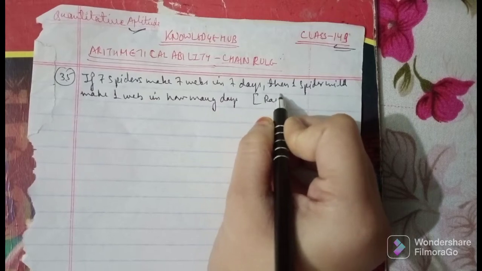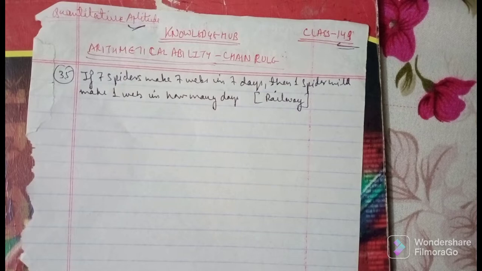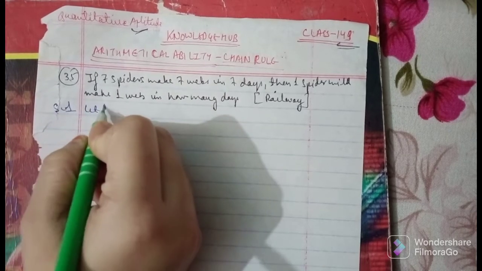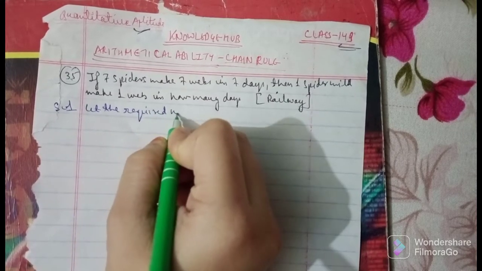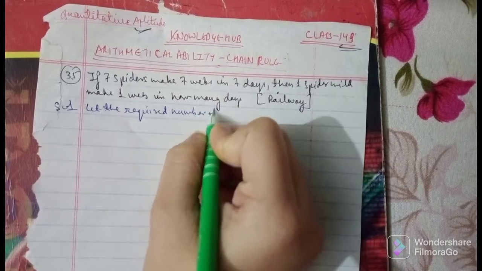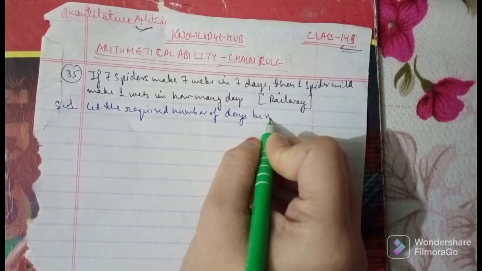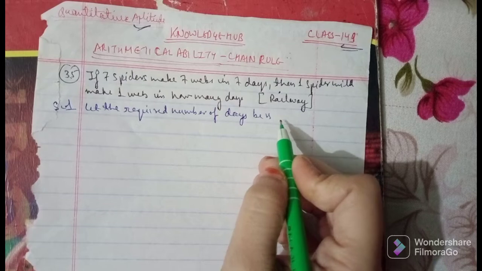This has been asked in the railway examination paper, so we go for the same. Let the required number of days be x.